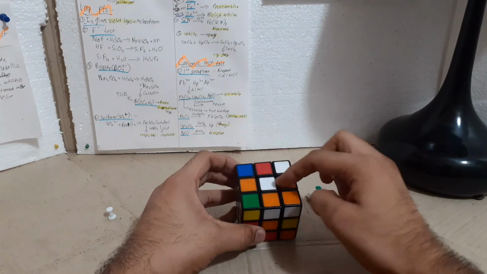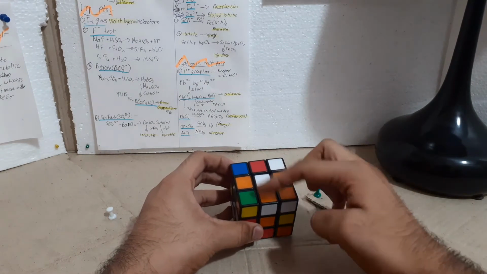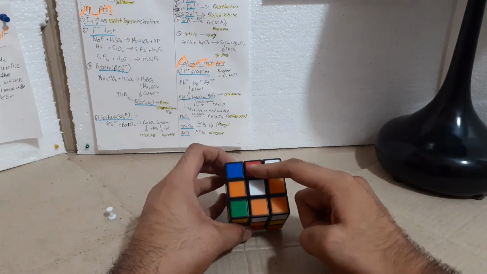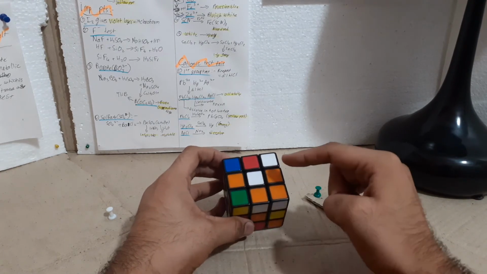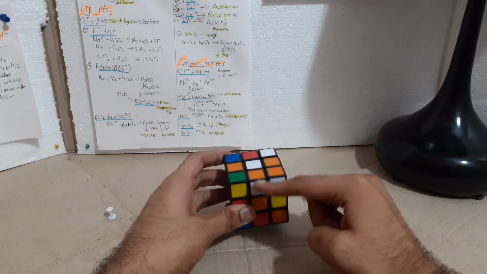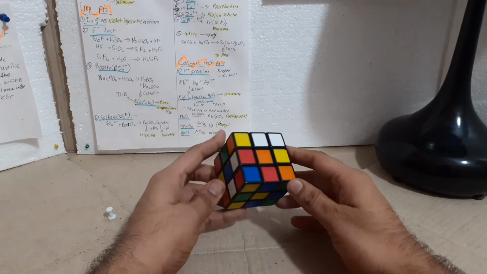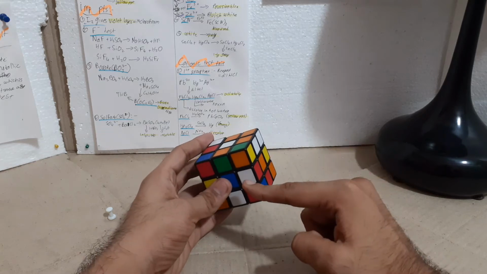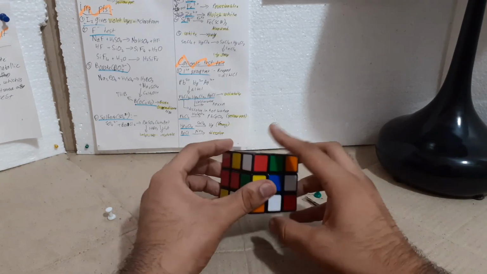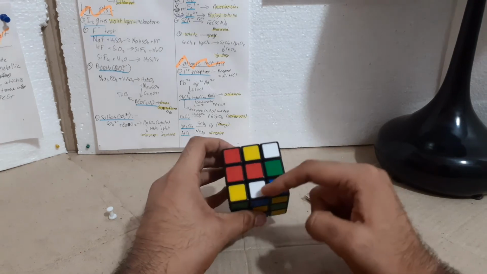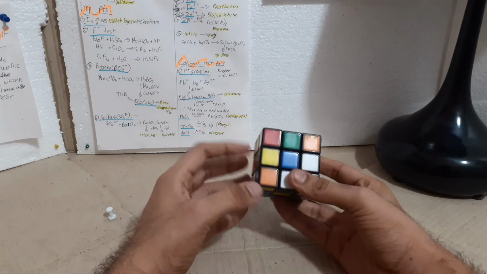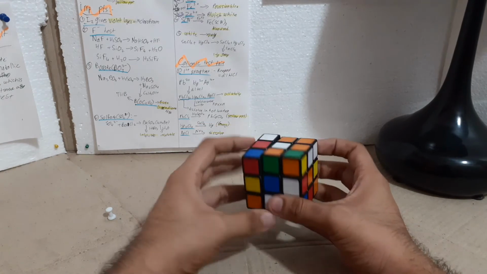So in order to solve the cross we need 4 edge pieces which have got white on one side, so that's the way it's going to complete the cross. So we have got 1 edge piece in front of us right now, that's white and orange. We have got our second edge piece over here which has got white and red. This is the third one, green and white, and this is the fourth one, white and blue. So we have got our 4 edge pieces in front of us.